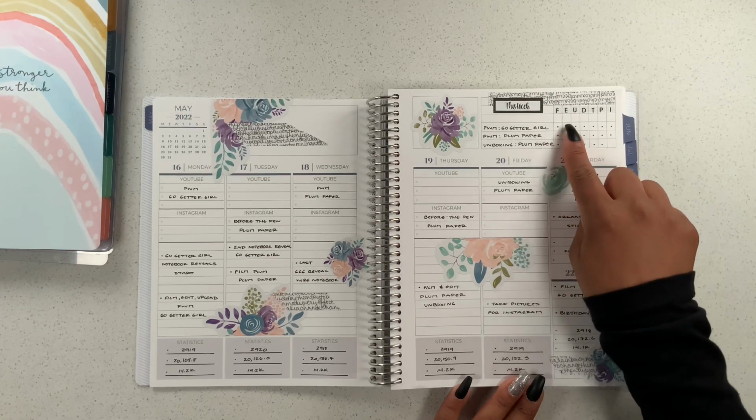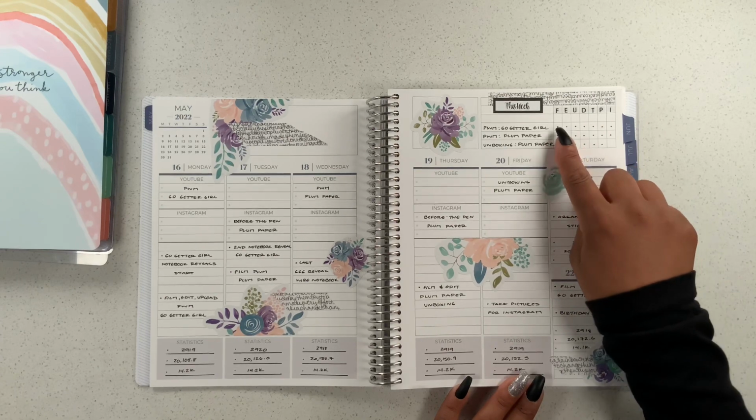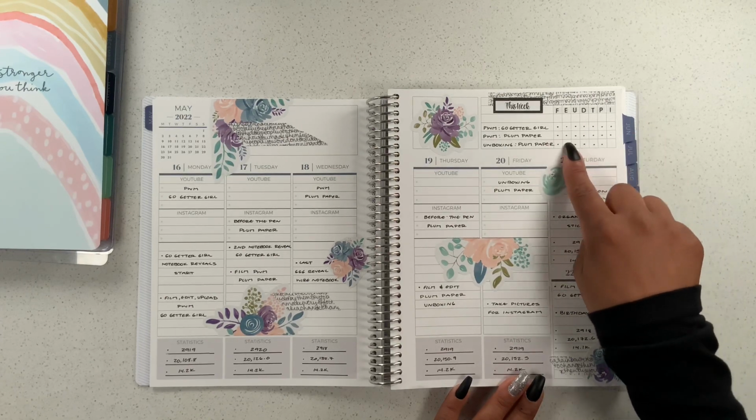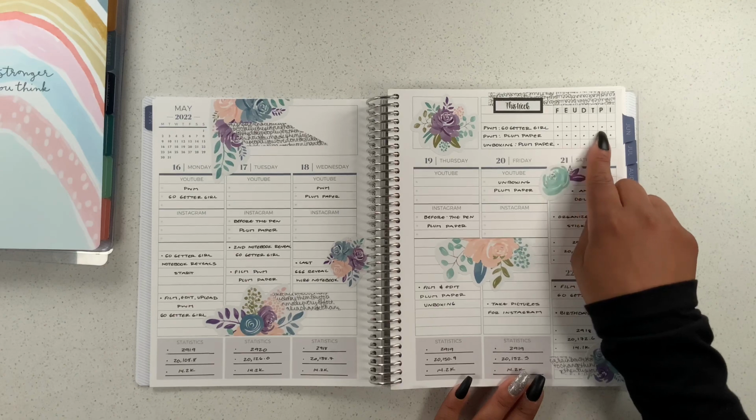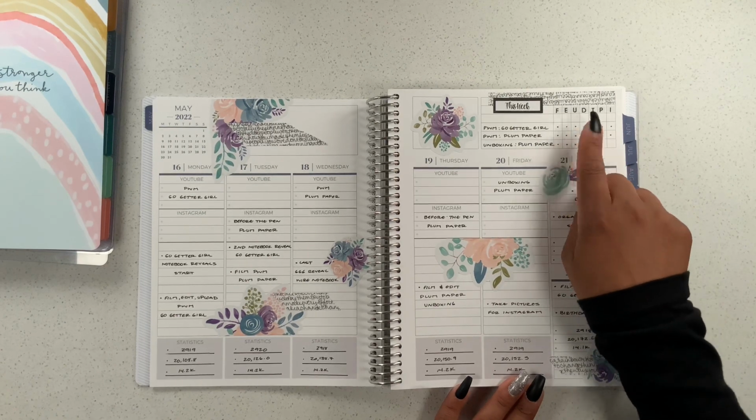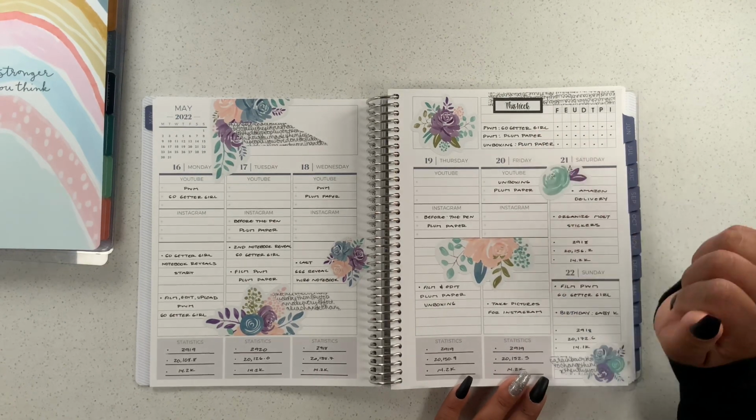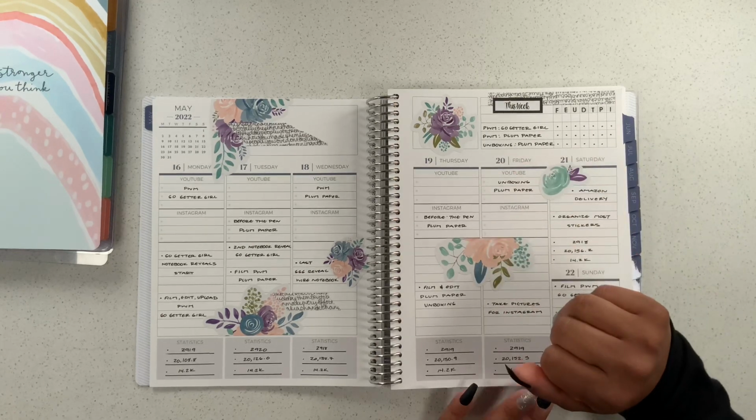So as I go through every single stage, I just mark it off. And in this instance, I chose to just do a simple little dot, but I can always just X it off or check it off. But I love the clean look of this.